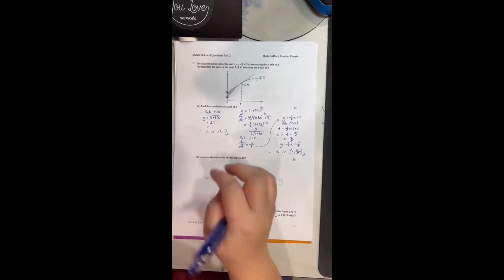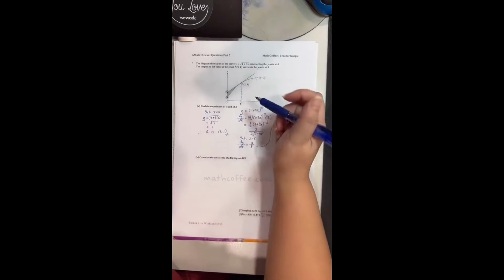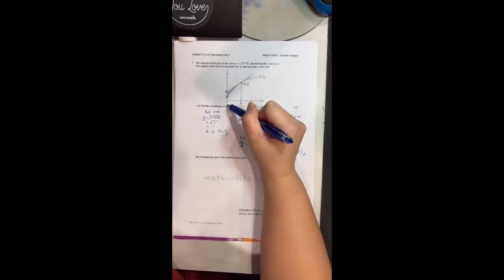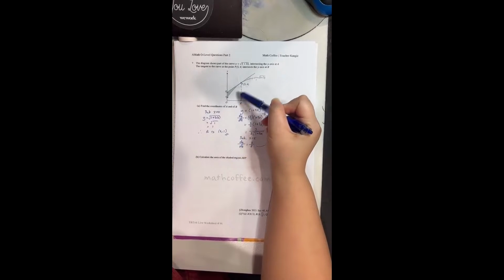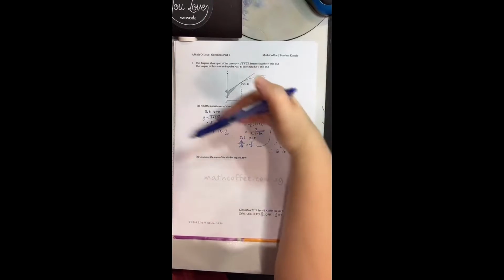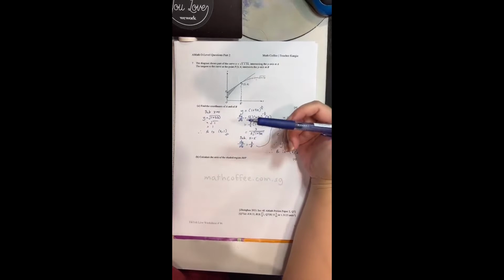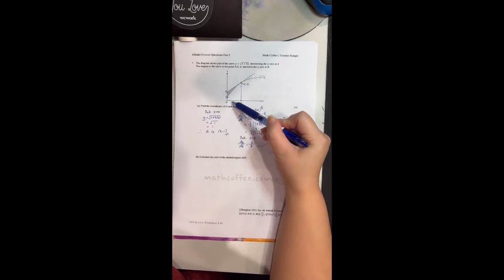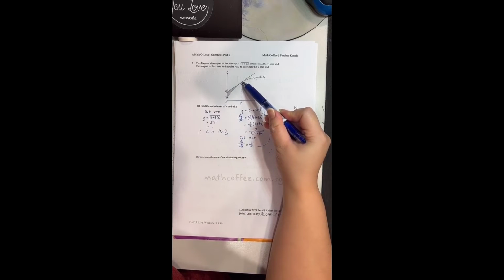So now let's analyze. If I integrate this curve, sweeping from 5 to 0, I'm actually finding the white colored portion, because it's under the curve with respect to the x-axis. But I want my shaded region here. So how do you find the shaded? We just take the area of the trapezium minus the white colored one.